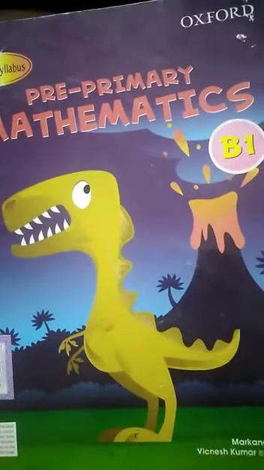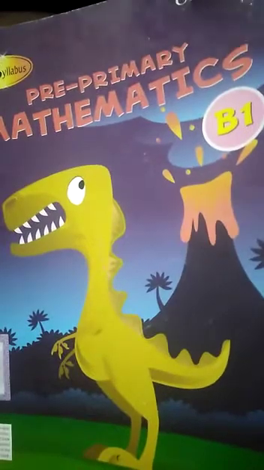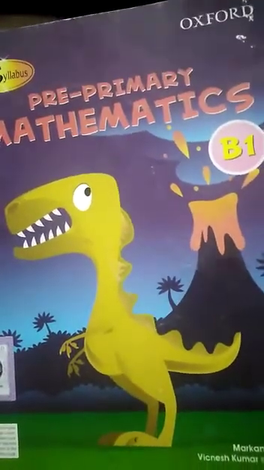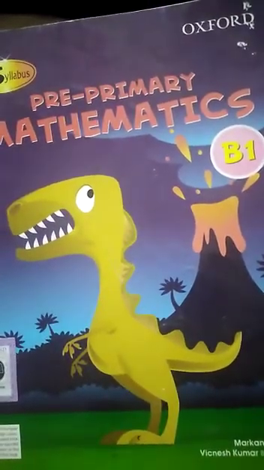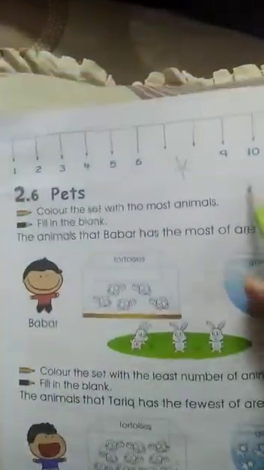Alhamdulillah. Well, subject maths. On Thursday you will do page number 14 and 15. Open your book B1, page number 14 and 15. First you have to see page 14, then 15.